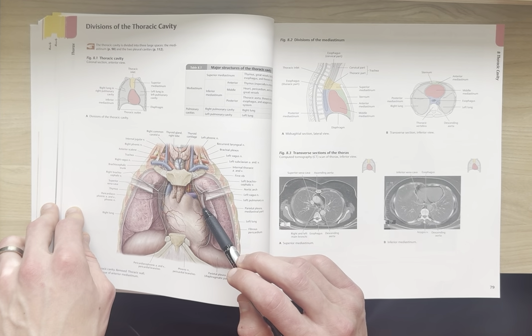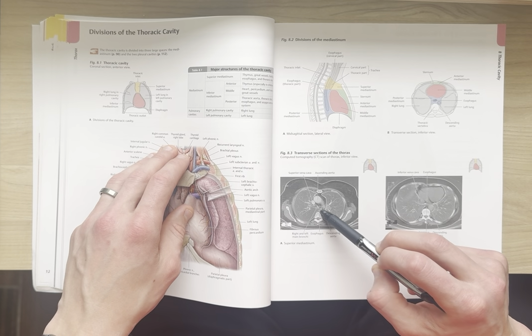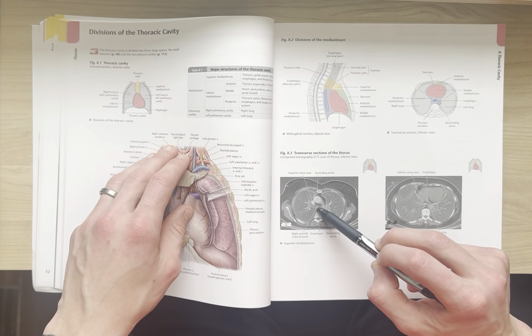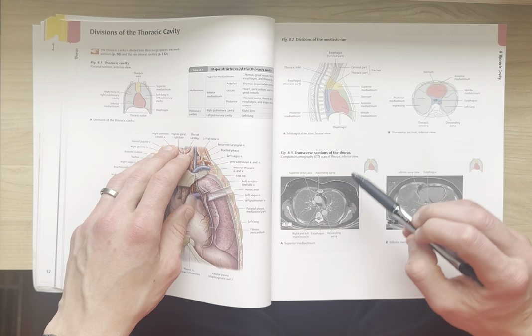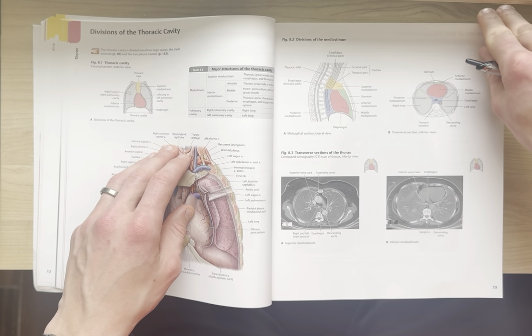And then this is a transverse section of the thorax. So we're looking top down, and then we can see the inferior vena cava just above the level of the heart, the descending aorta. We've got the esophagus, and then the right and left main bronchi. So those are your main airways right before they reach the lungs. Let's keep going.